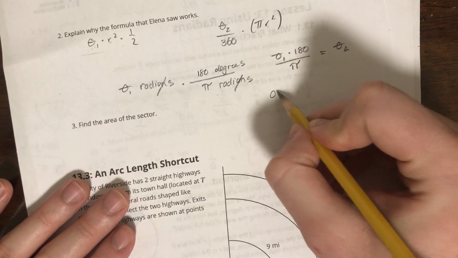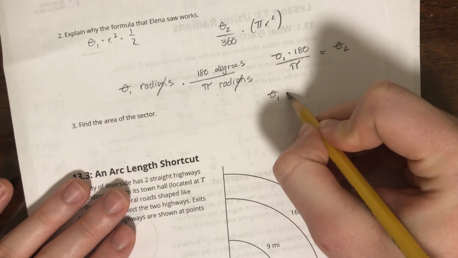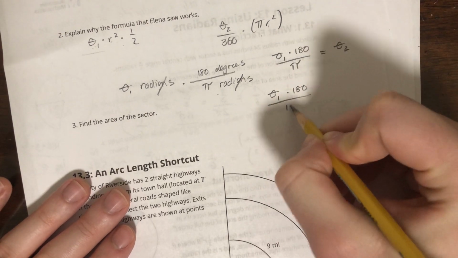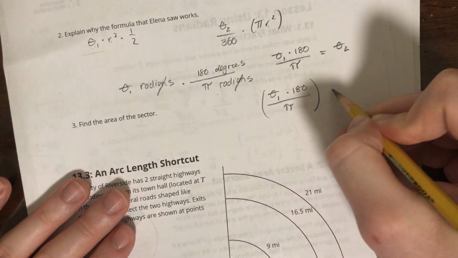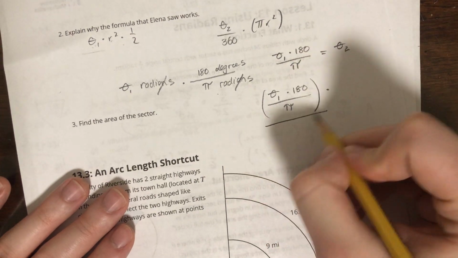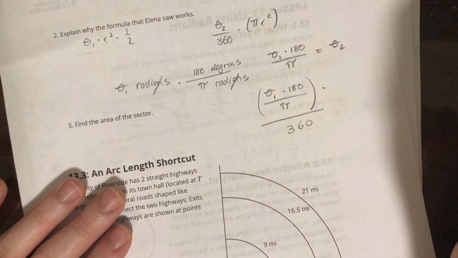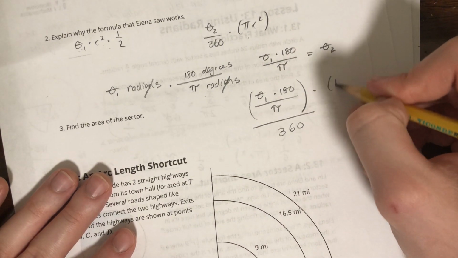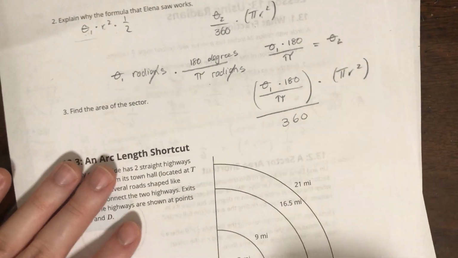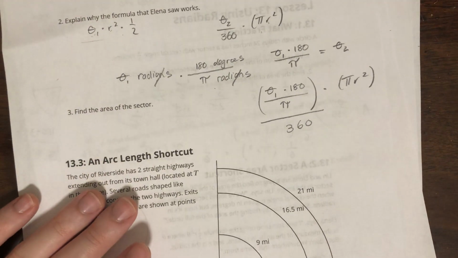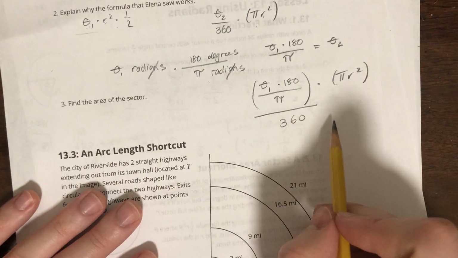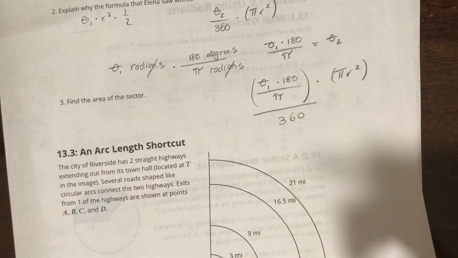So that's a big fraction to plug in. Theta times 180 over pi, and that is actually over 360, yikes, times pi r squared. Unfortunately, dealing with fractions is part of life. But thankfully this is not that bad.